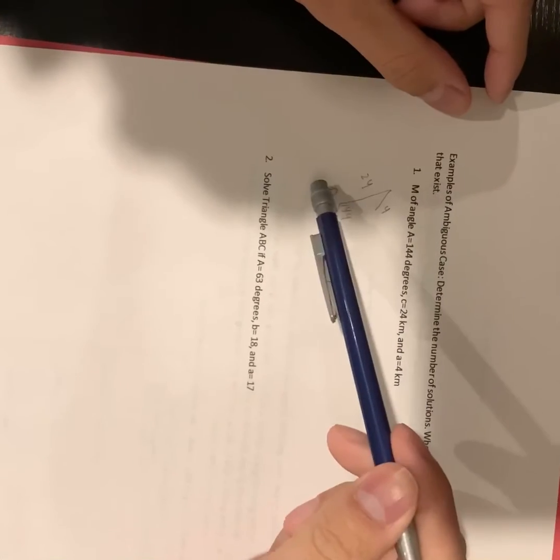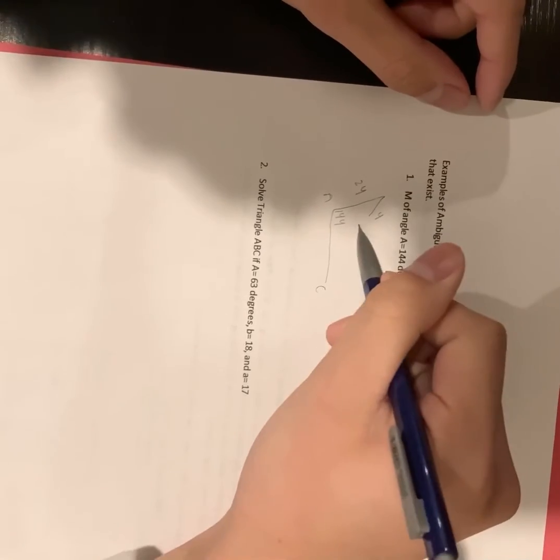And for obtuse angles, there can only be two outcomes. It could be no solution or one solution. And since the given side with the angle is less than the second side, there's no solution because it can't reach, which is all this space that's left.